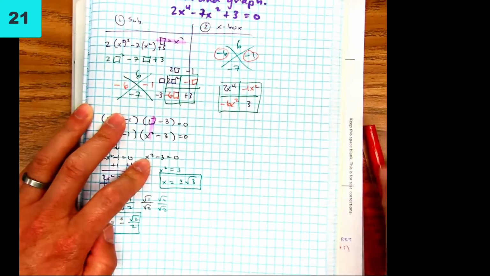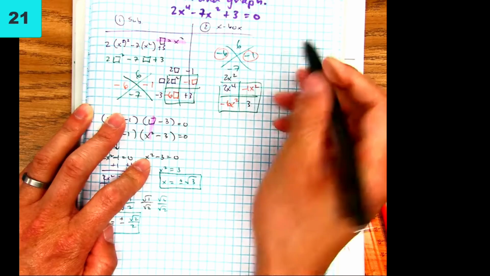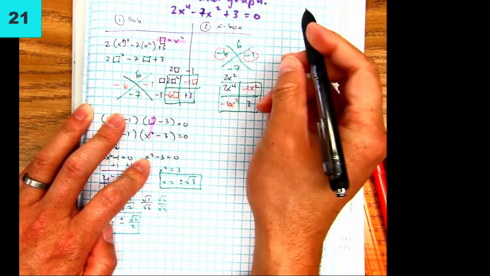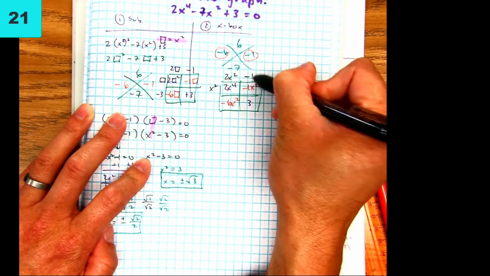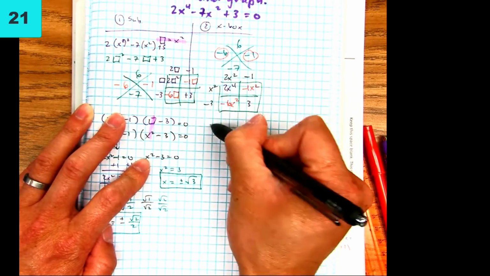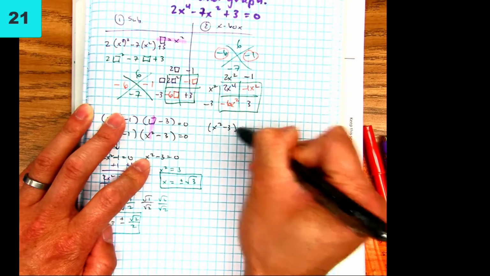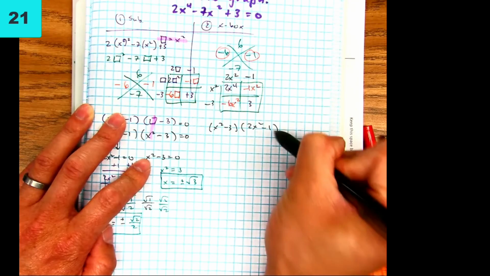Then you're just looking to find your greatest common factor, so that would be 2x squared. This one would be just x squared. This would be a minus 1, and this one would be a minus 3, and then you can just solve it. So 2 ways to solve this problem to a power of 4.